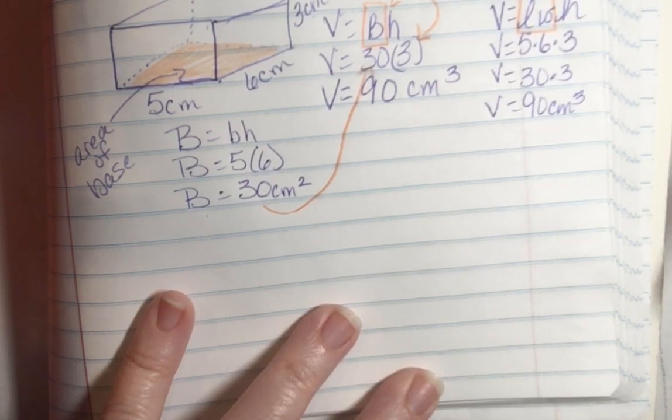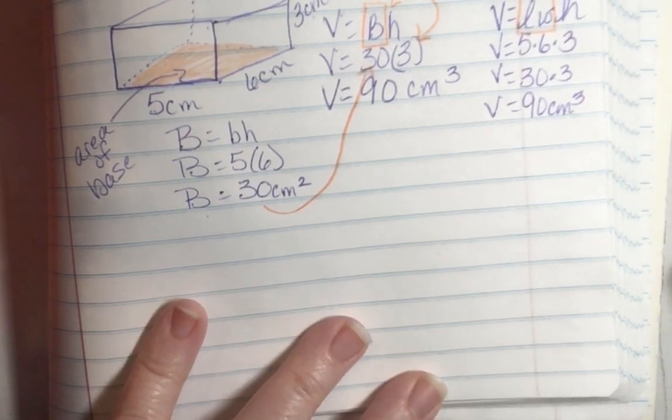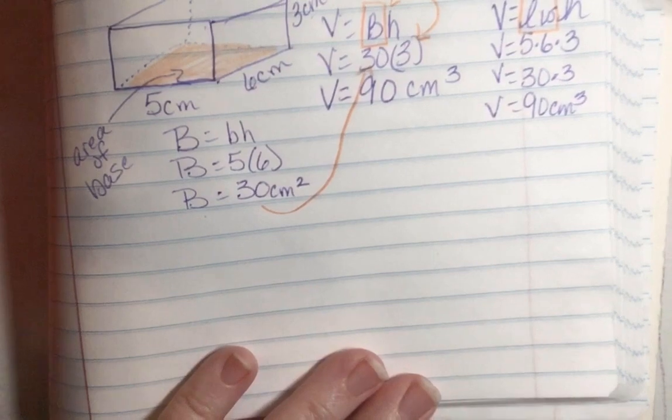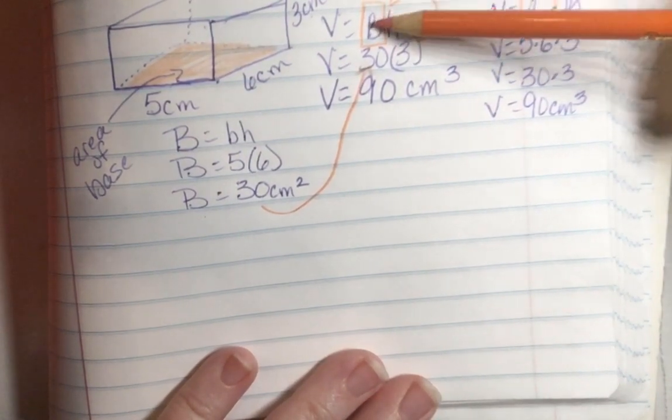Because you know what? It works. Not just on a test, on anything if you need to find the volume of a rectangular prism. You can say length times width times height because that's the formula. Your chart just gives you the area of the base times the height because they're trying to get you to remember what this capital B is. Okay, the capital B is what it means.